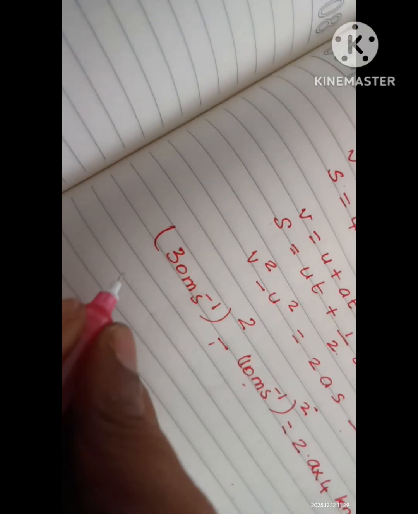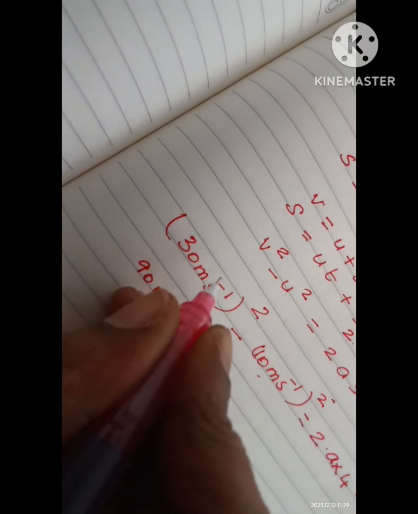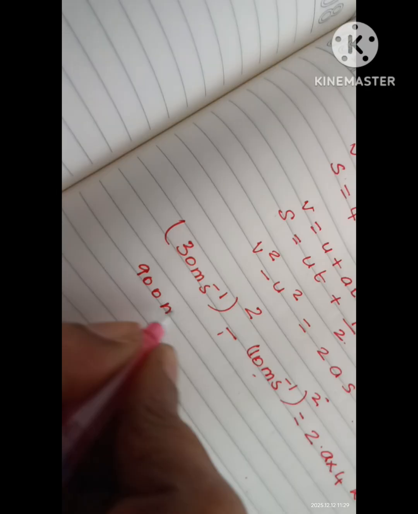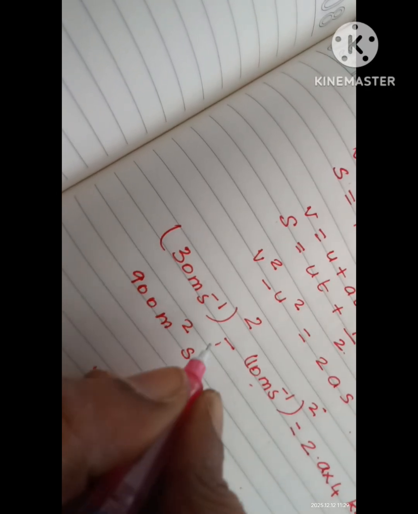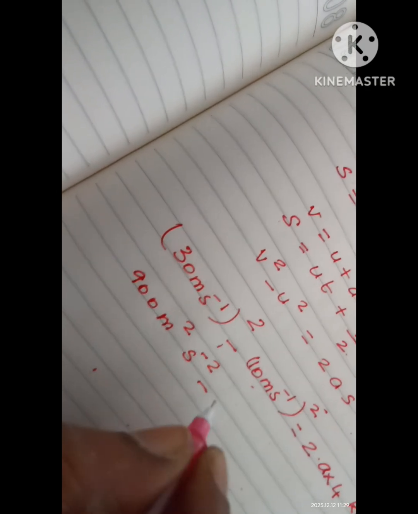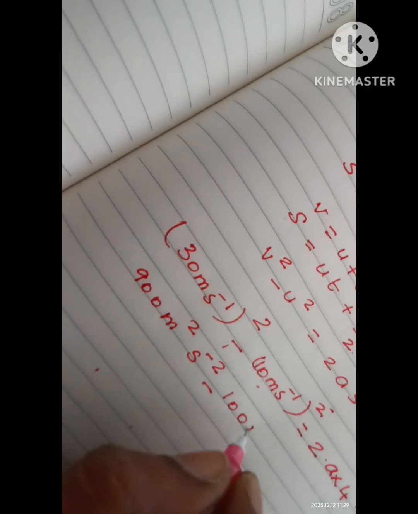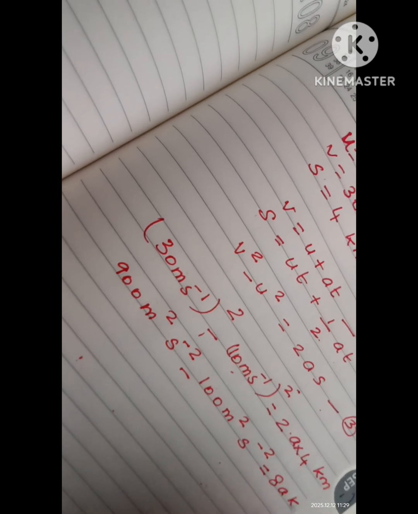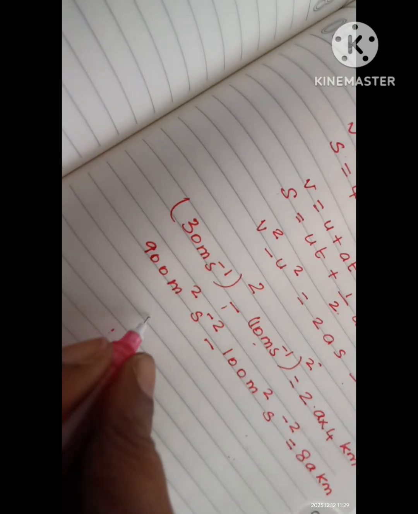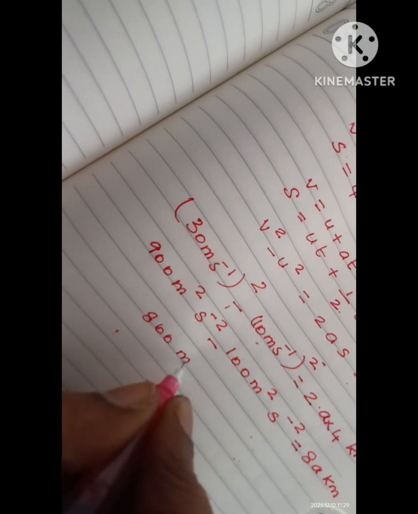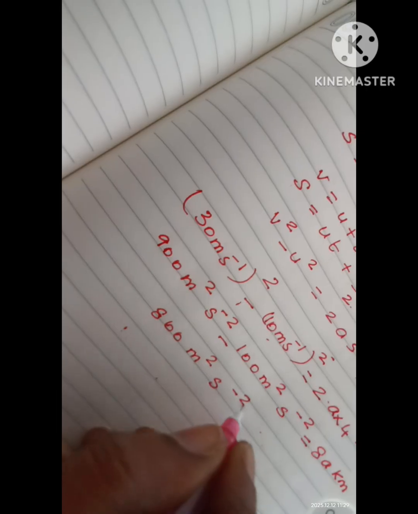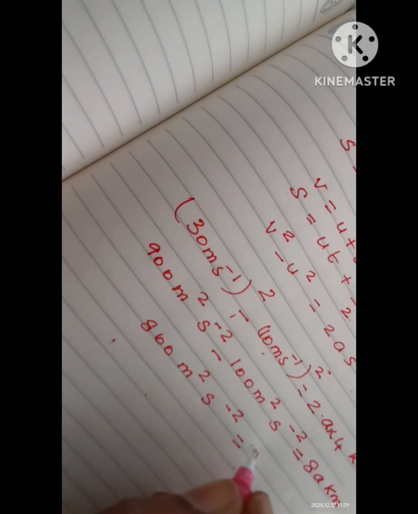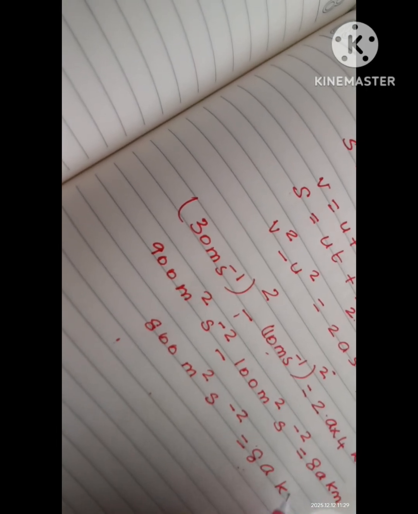So 30 square, that is 900 meter square s power minus 2, minus 10 square, 100 meter square s power minus 2, is equal to 8 kilometer. Okay, now subtract this. So we get 800 meter square s power minus 2 is equal to 8 kilometer.